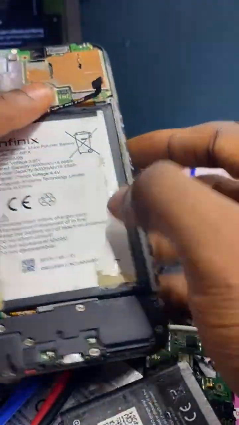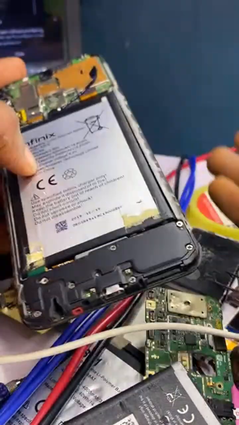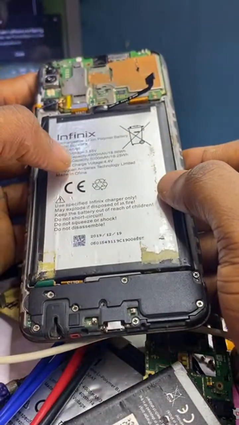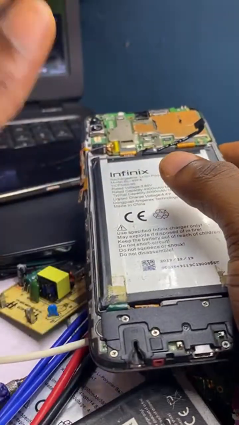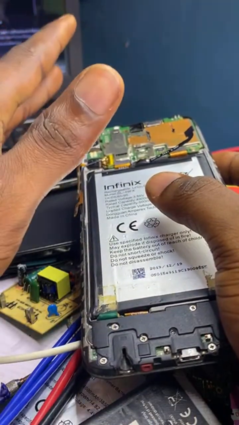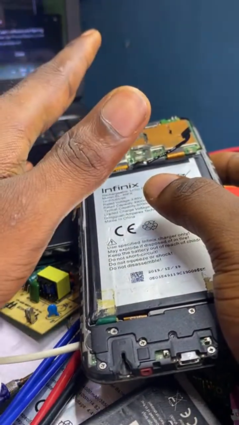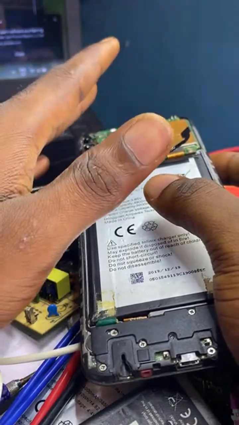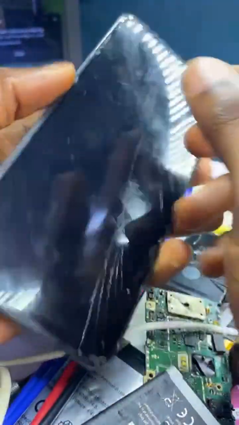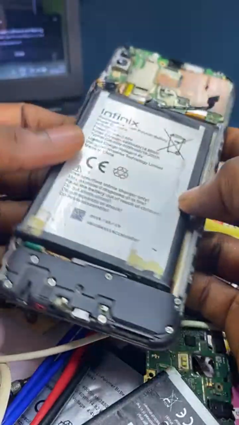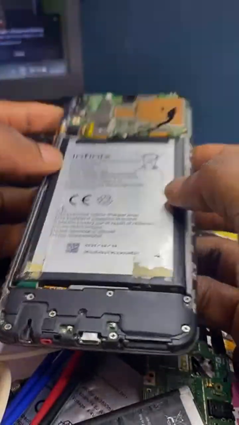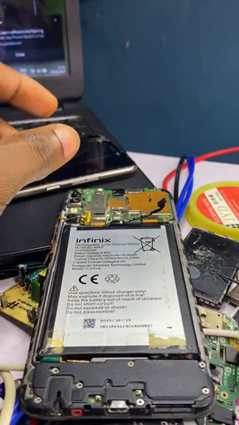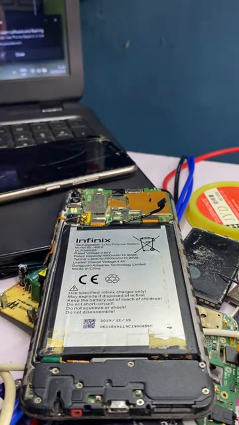This phone is not turning on, according to the person that brought the phone for me. But guys, I need to start another live video, because I don't want this video to be too long. Join me. I'll close this live video and start again with this same phone. Make sure you check very well so that you will not say I've changed the phone. You can see, I've not changed it. I will start another live video right now.